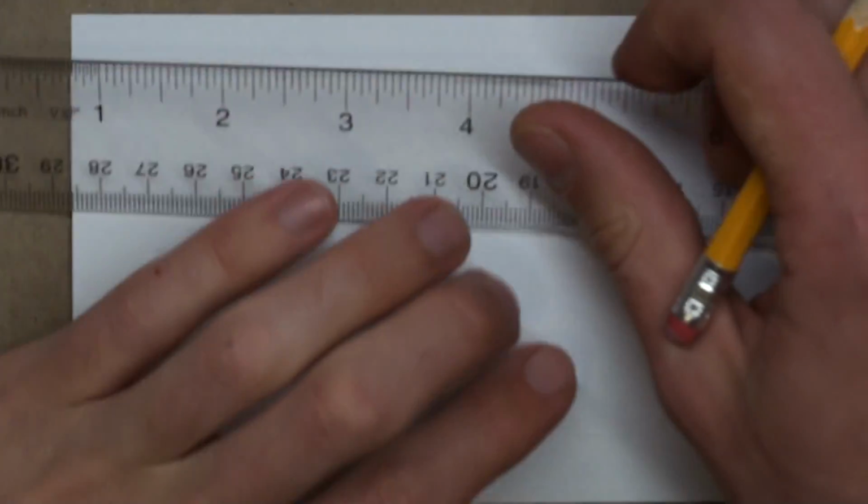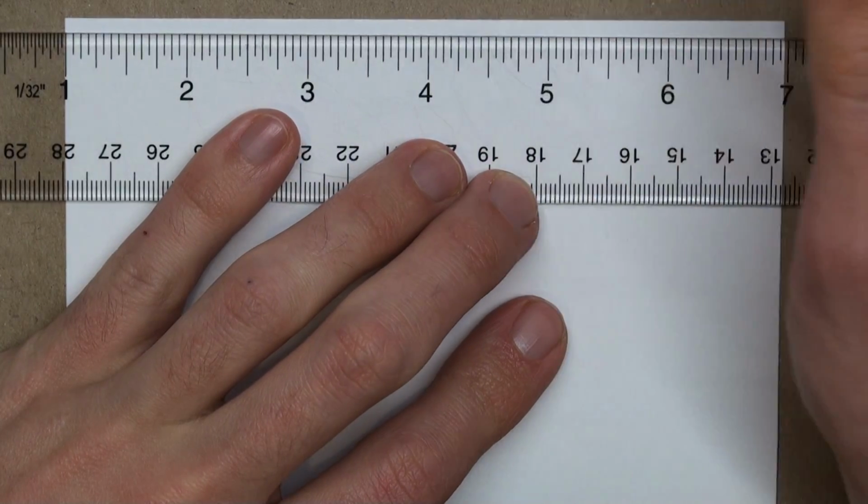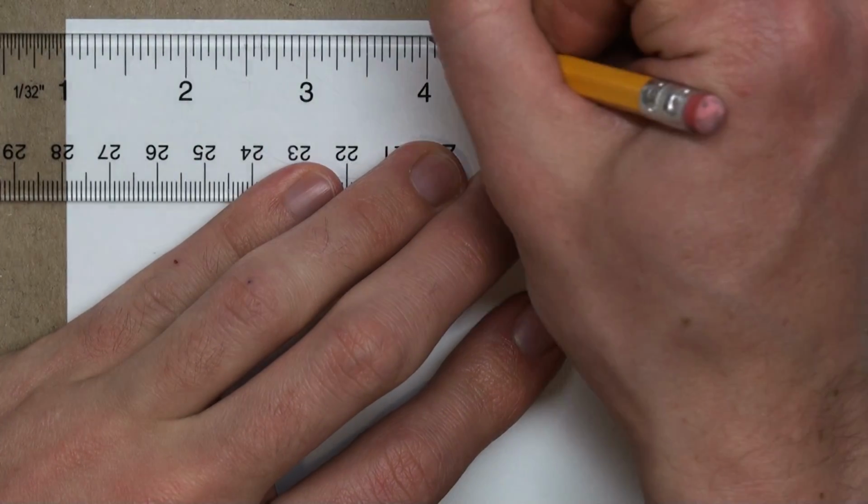On the back, let's split this up into halves.